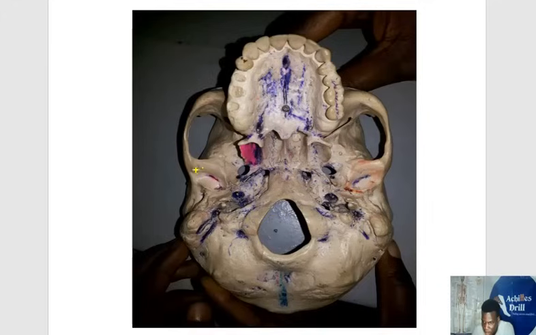All right, right here is the mandibular fossa. The mandibular fossa of the temporal bone is where the condyle of the mandible articulates to form the temporomandibular joint. Okay, it's right there.